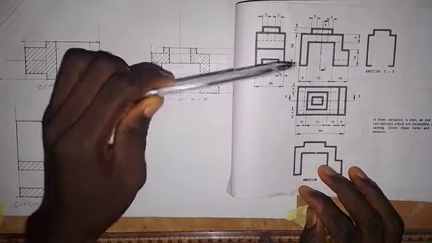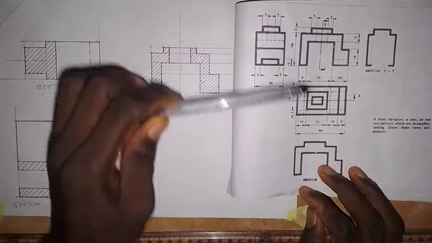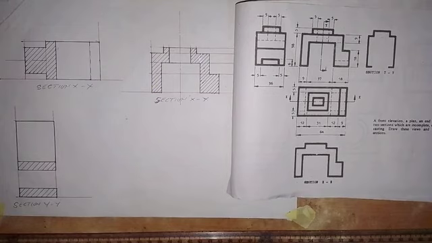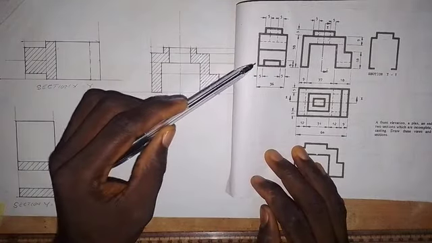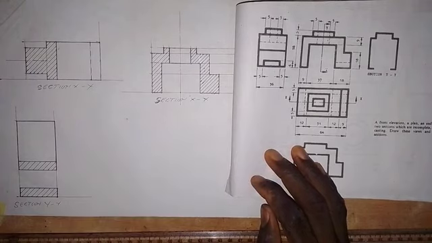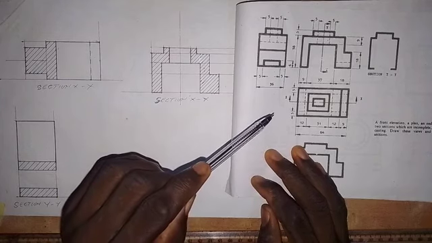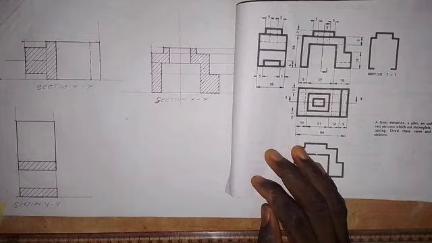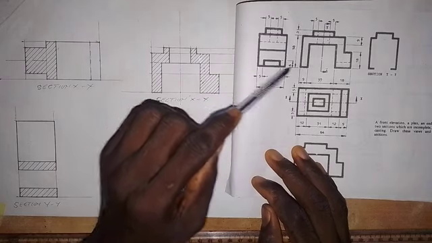So we are going to make use of dimensions on the end elevation. Looking at this as we have here, the distance from here to here is 36 millimeters. Okay, and then other things that we are going to have here, there is a cut here.